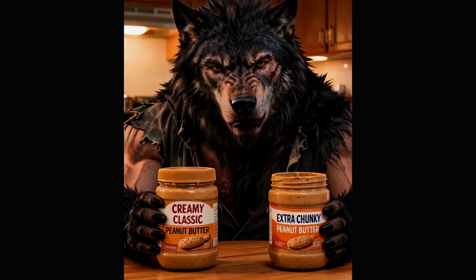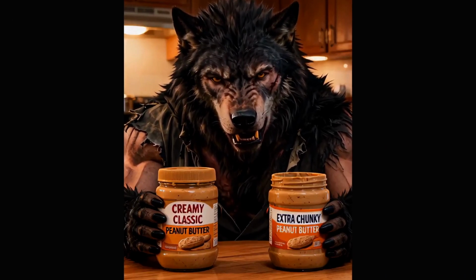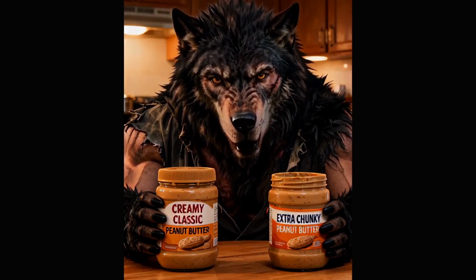First up, we've got creamy classic peanut butter. This one's my go-to for morning toast.